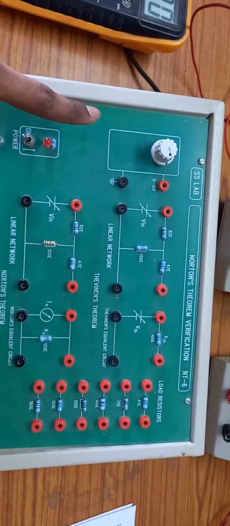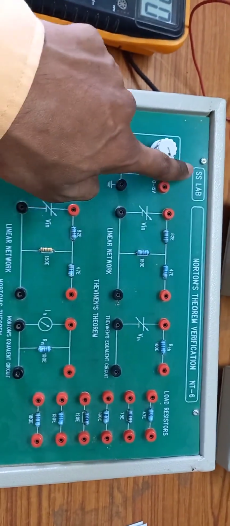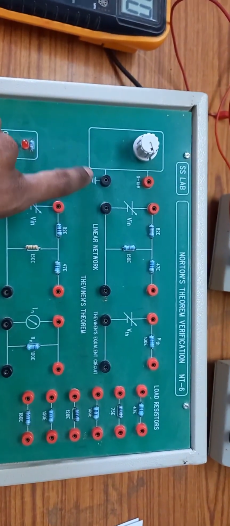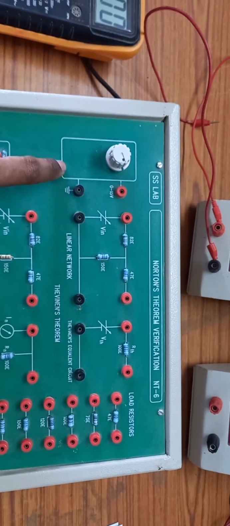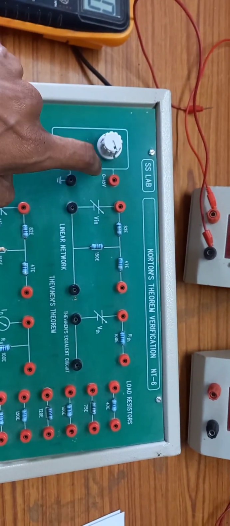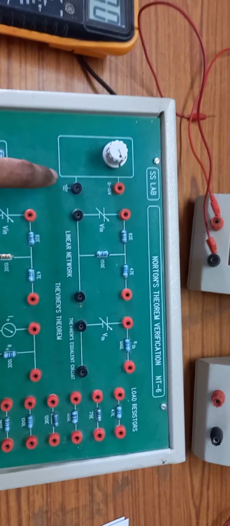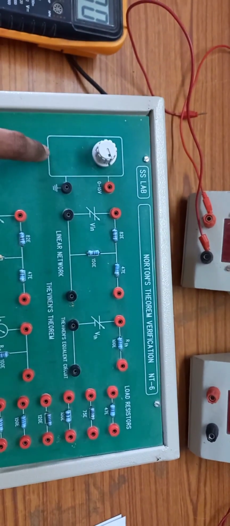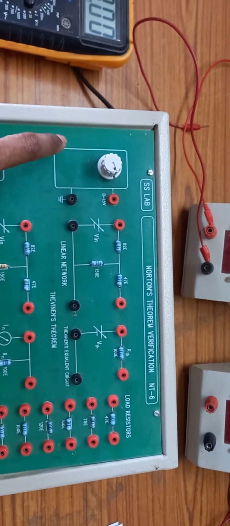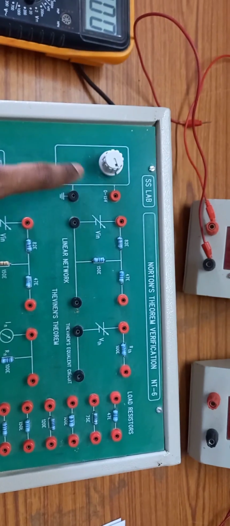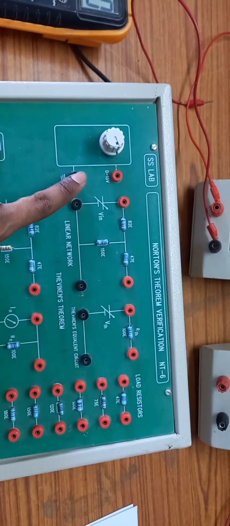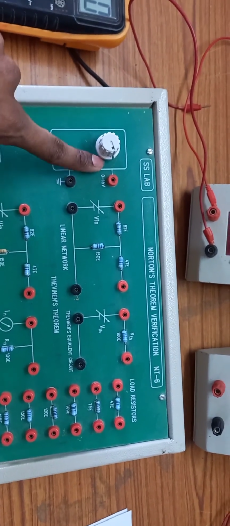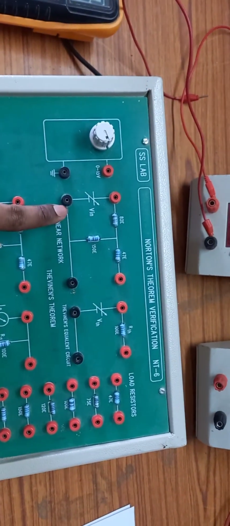This circuit converts the AC power supply into DC, because in our laboratory we have an AC power supply. Internally there is a rectifier circuit that converts it into DC. That DC power supply we connect from this point to the circuit diagram.